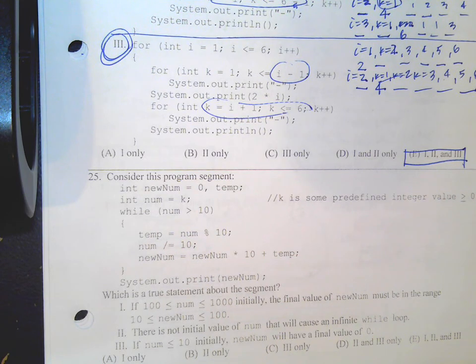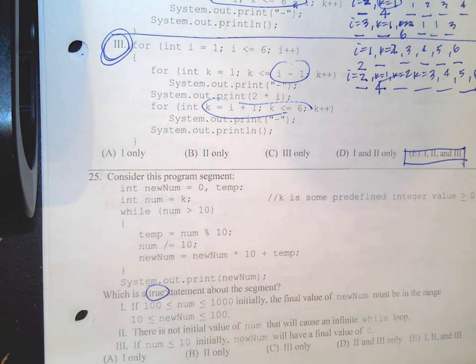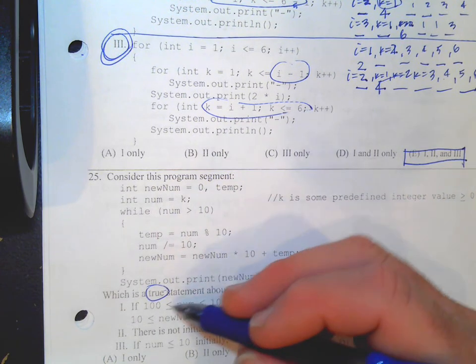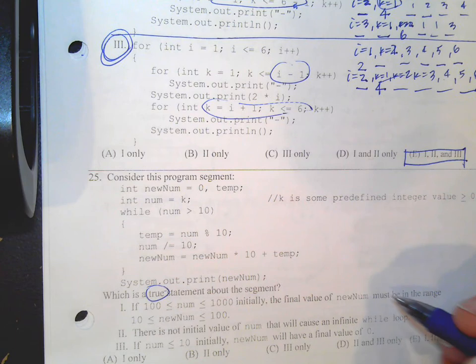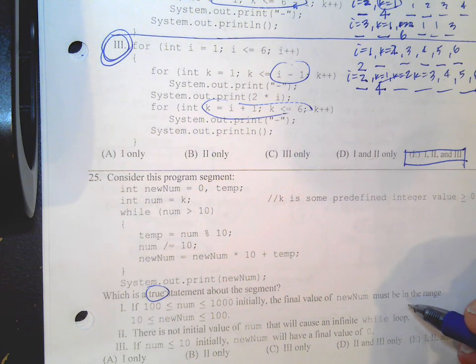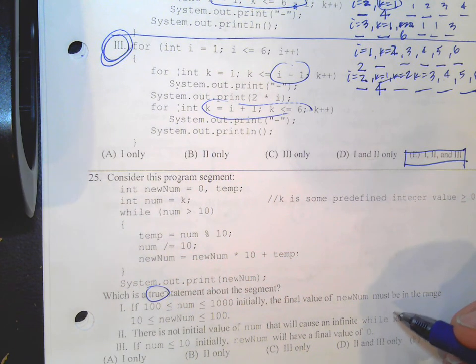Print out newNum. Which is a true statement about the segment? This is another one that's real numeral, and so they could all be true. If num is between 100 and 1,000 at first, the final value of newNum must be in the range of 10 to 100.